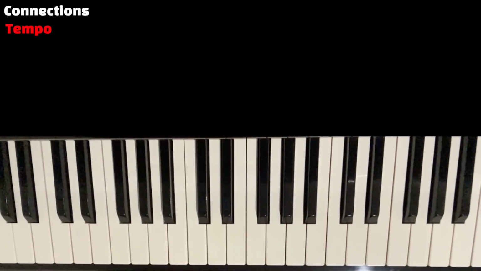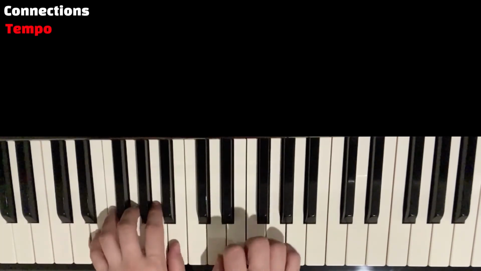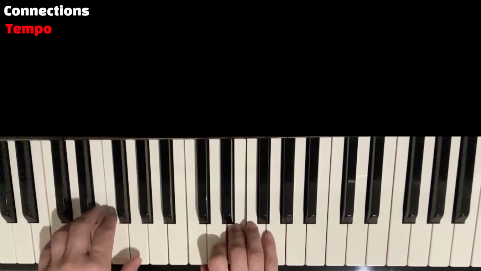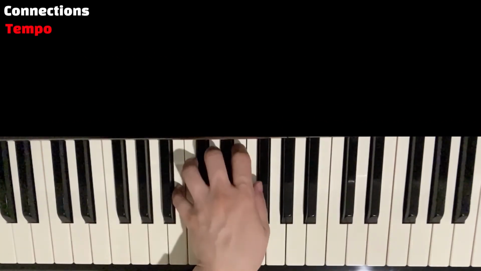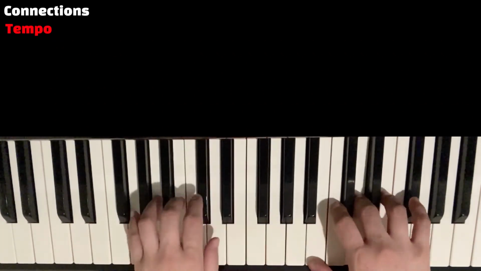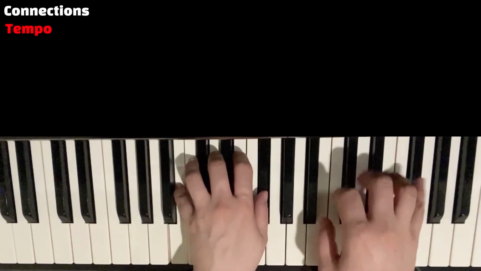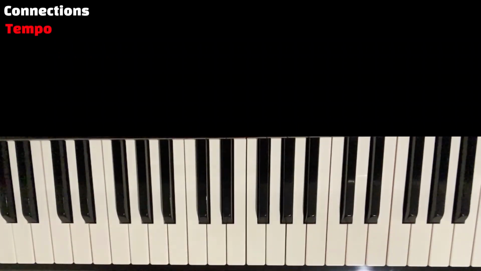You don't have to play much faster than this speed, but not slower than this. Of course, you should prepare the next chords in advance: the right hand plays, and the left hand needs to find the next places to go. This is how you practice this song.